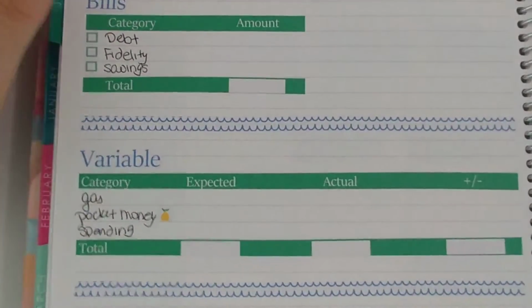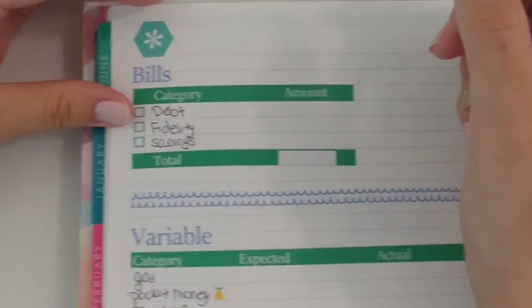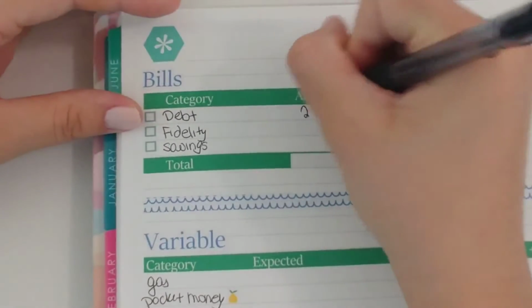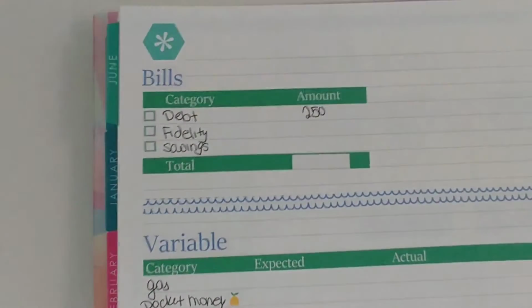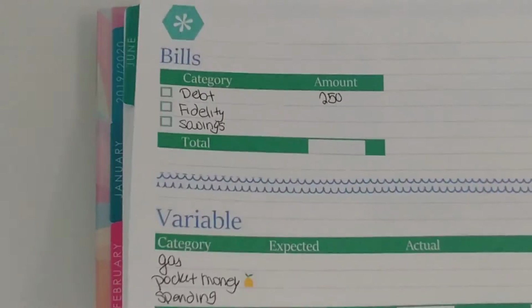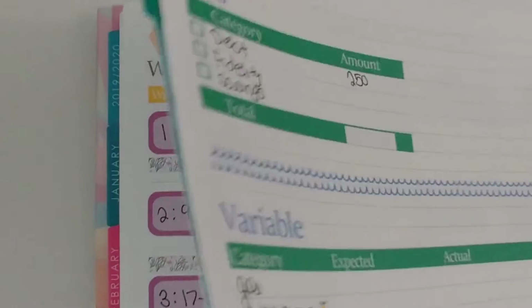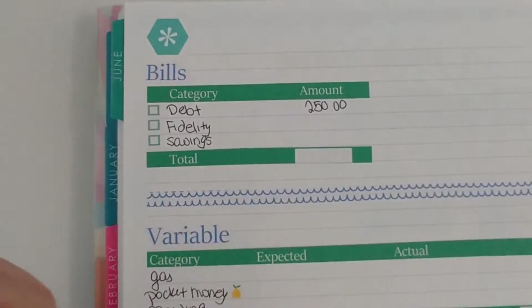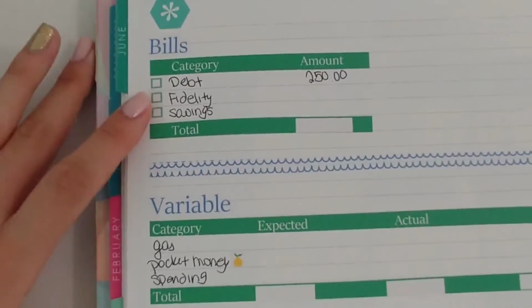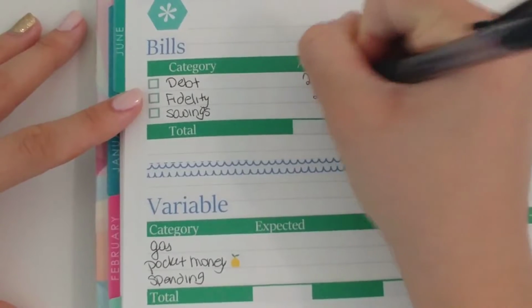And now we're moving to the actual budget, and I can zoom in just a tad for you. Okay, so first up is bills. Debt, I'm going to put $250 towards debt. Fidelity, which is my Roth IRA, I put $25.